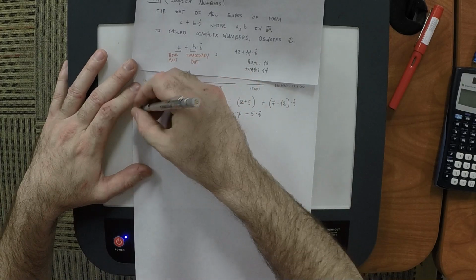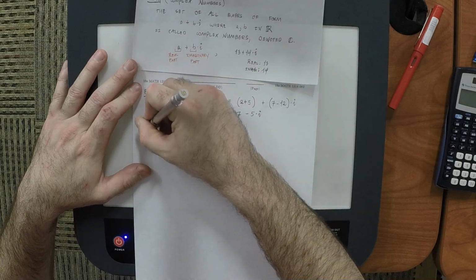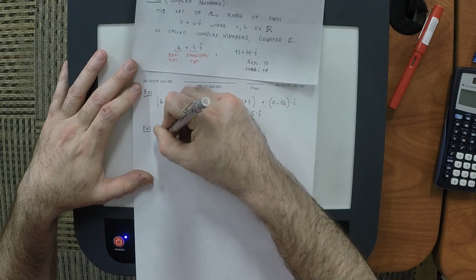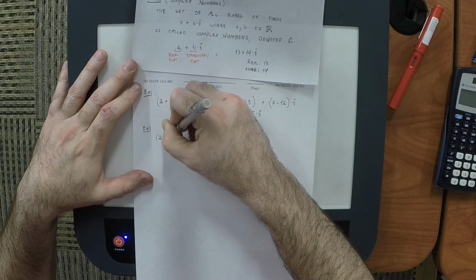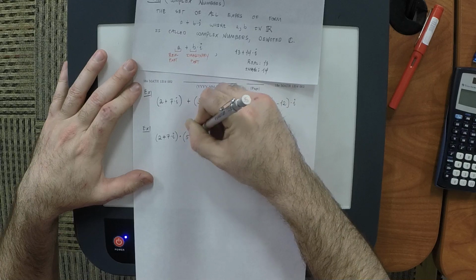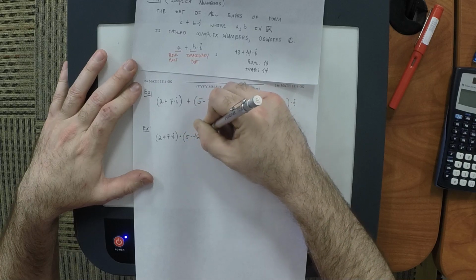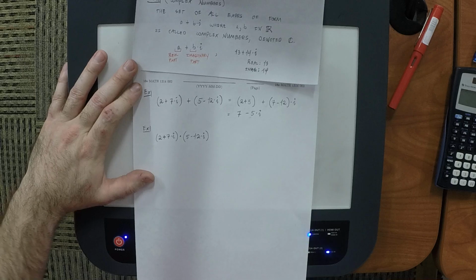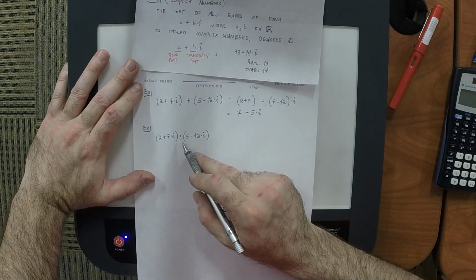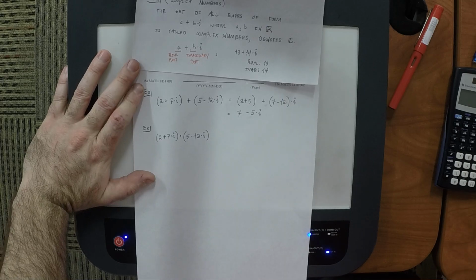Now, what if we change the operation from adding two complex numbers to multiplying them? That's when it gets a little interesting. Same two complex numbers, except now we're multiplying them instead of adding them.